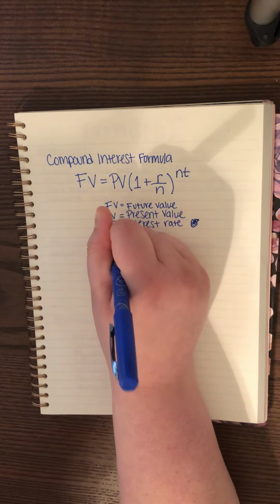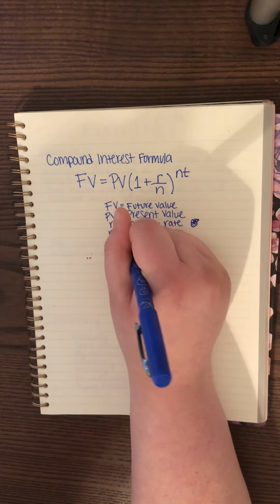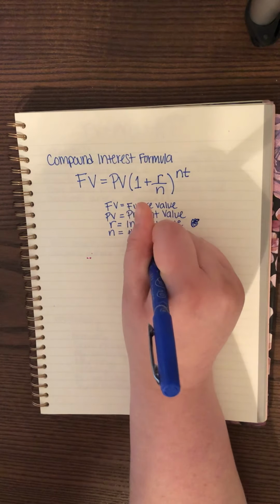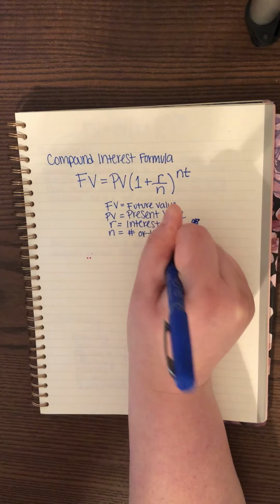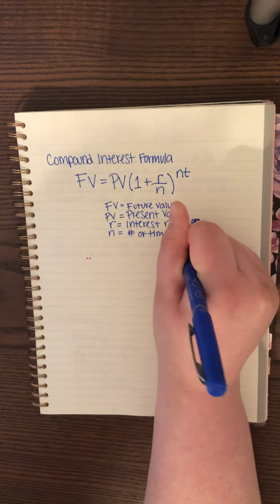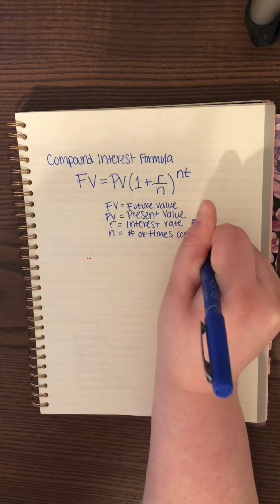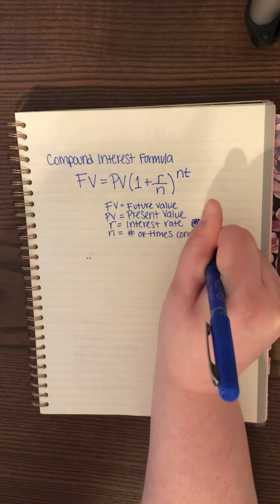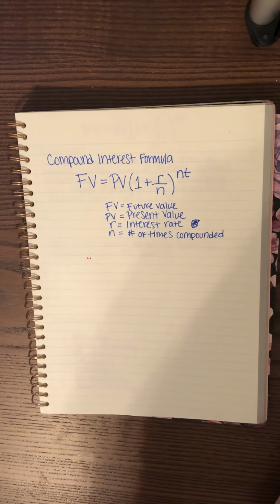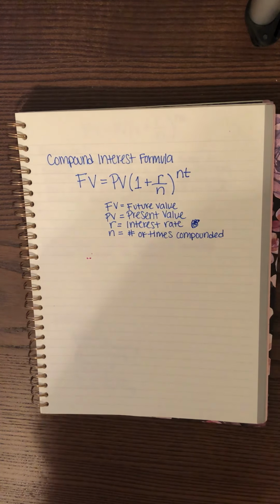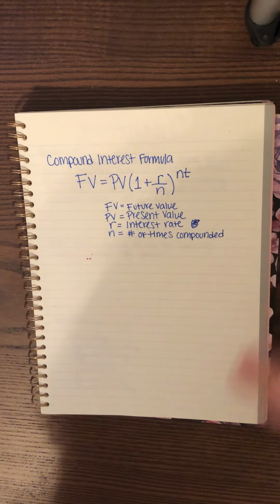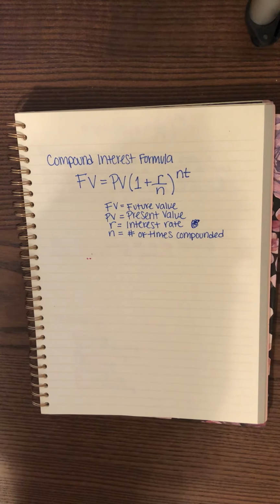All right, N stands for number of times compounded. So what that means is sometimes you'll have an example where they'll say that that account is compounded quarterly, and that means that it's going to be compounded 4 times. So we would take the amount of our interest rate and divide it by 4, because it'll increase 4 times a year.